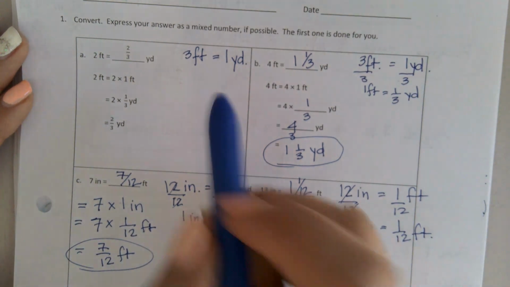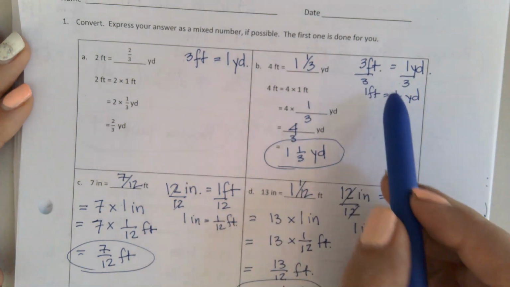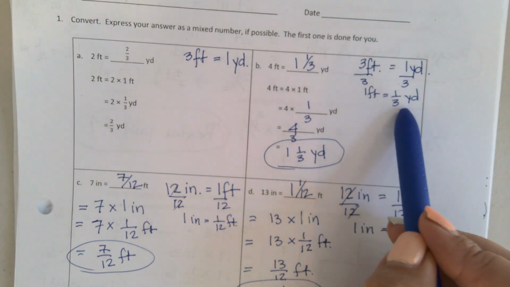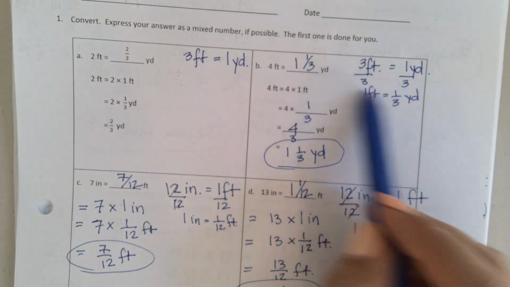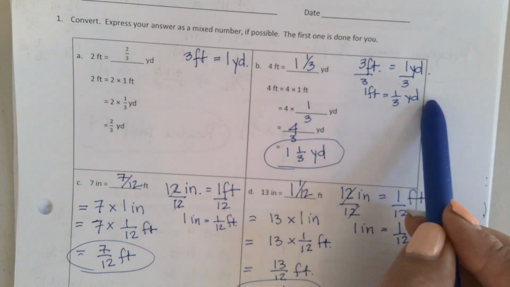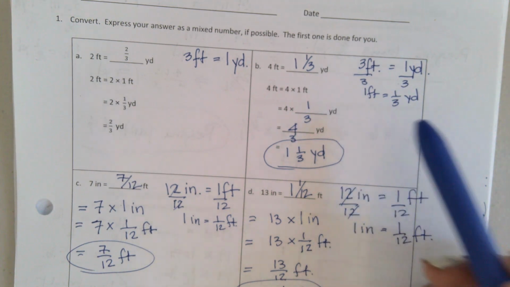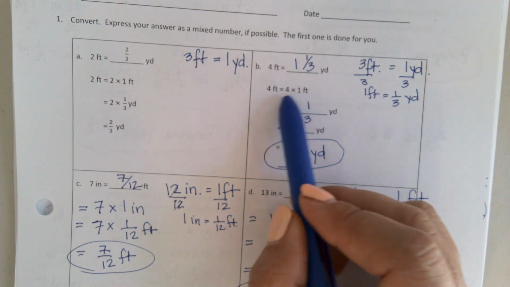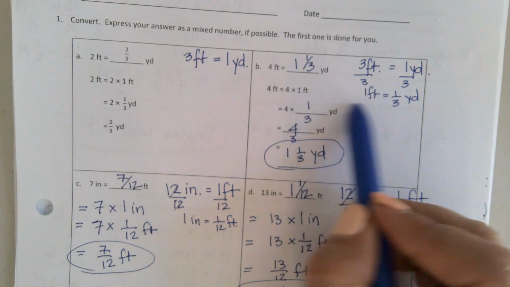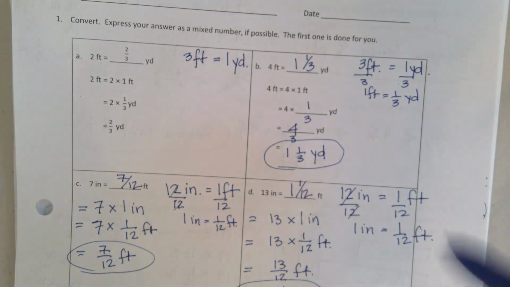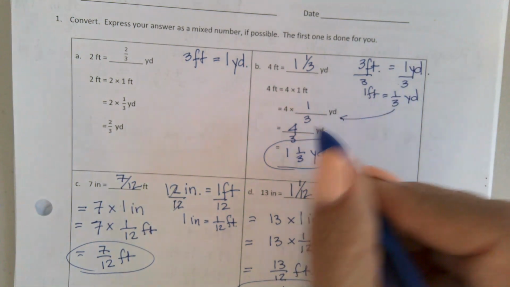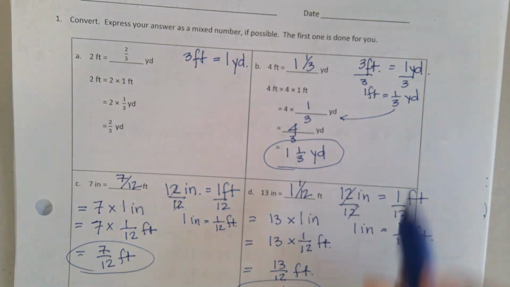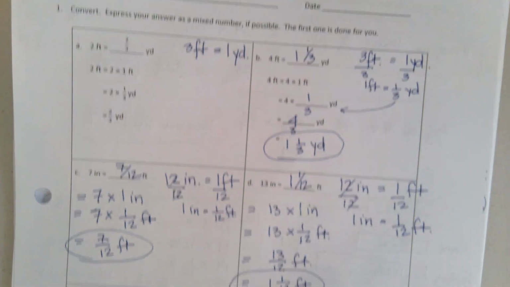All right, so notice that I always write down what I know, and each time I converted what I knew into the fraction that I'm going to have to use in order to solve my problem. So 4 feet is equal to 4 times 1 foot. So 4 times 1/3, I end up with 4/3 of a yard, 1 1/3 of a yard. Notice I go back and I put it in the blank.